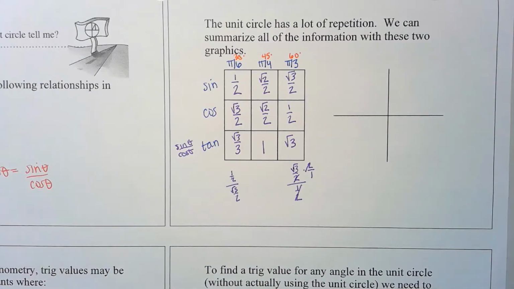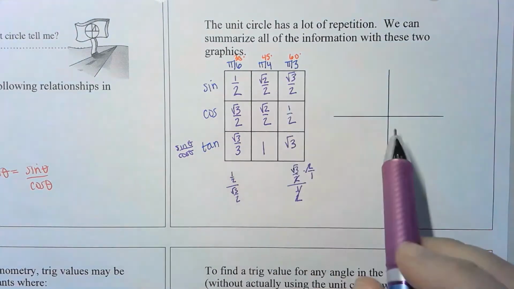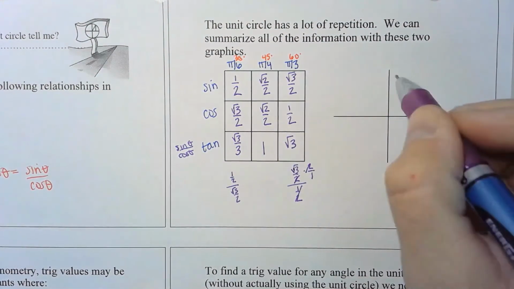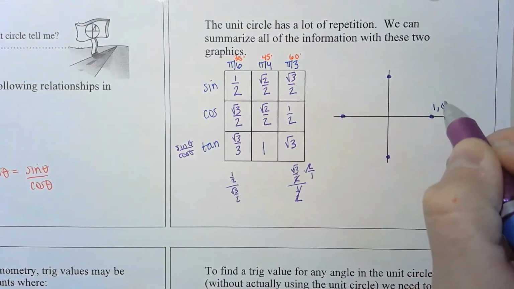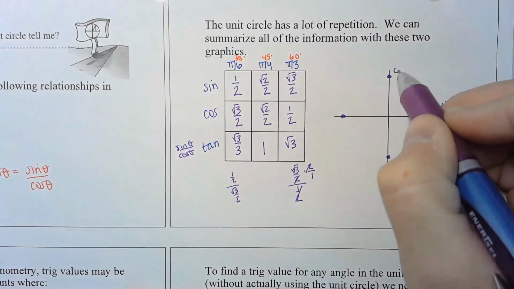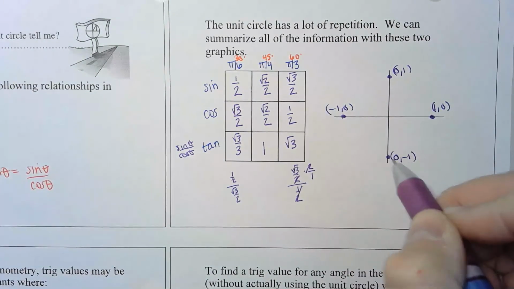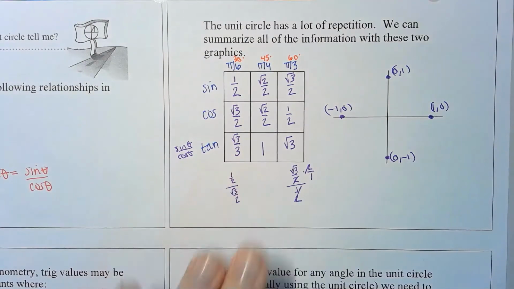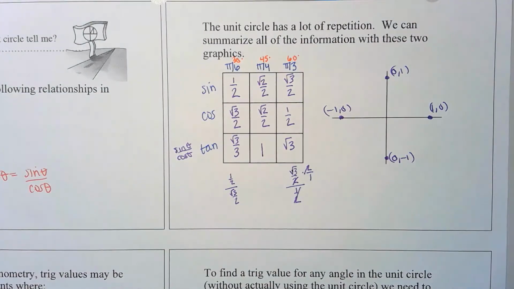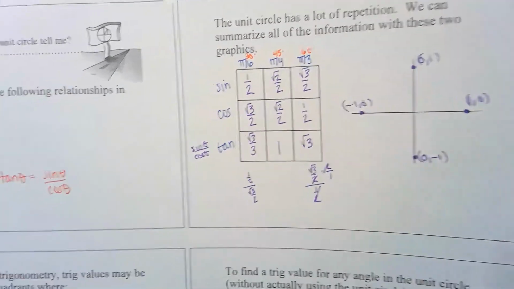Some angles, though, are not 30, 45, and 60s. They are on the axis, or angles that I say hit the post. The coordinates here, we just know: 1, 0; 0, 1; negative 1, 0; 0, negative 1. We're going to come back to this, and we'll talk about how to create that a little bit quicker. But we're going to continue on here.